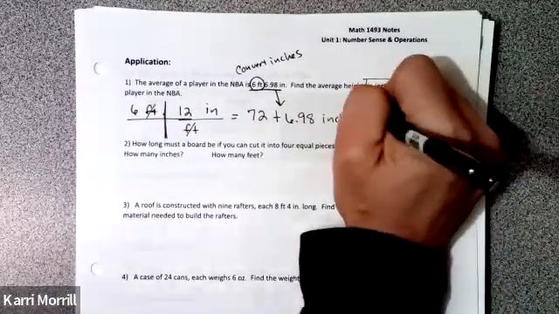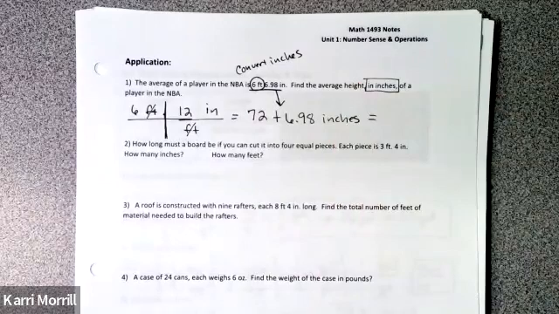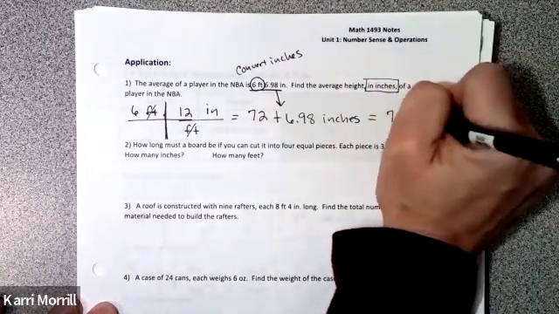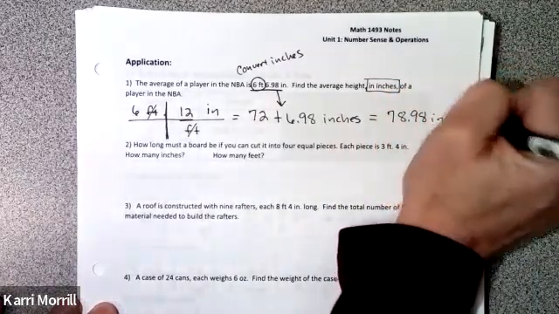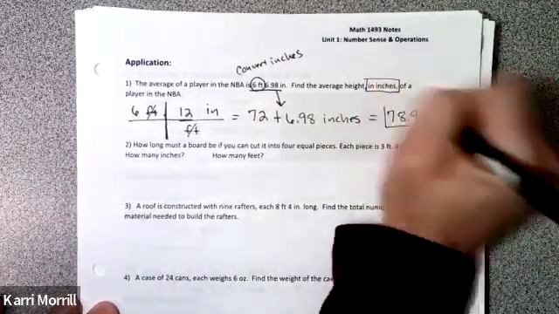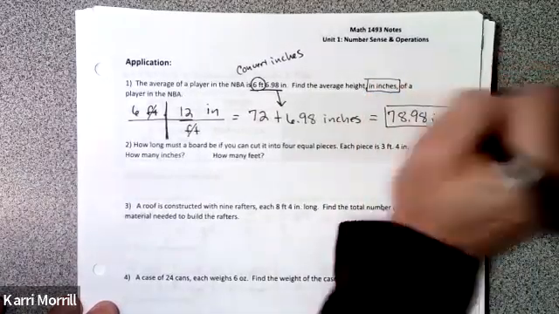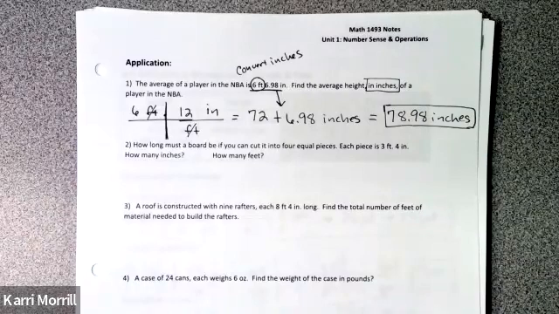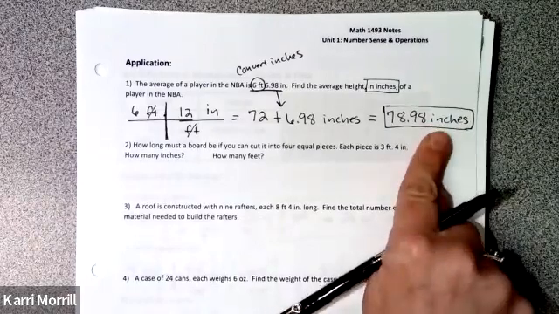So when we add that, the total height of the NBA player would be 78.98 inches. That's kind of working backwards in some of those problems that we did in the extra notes.